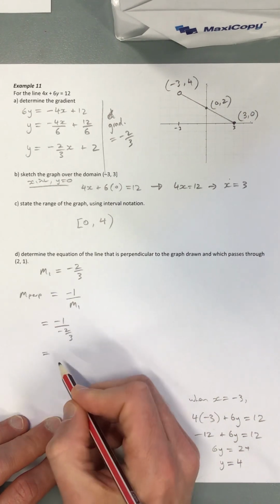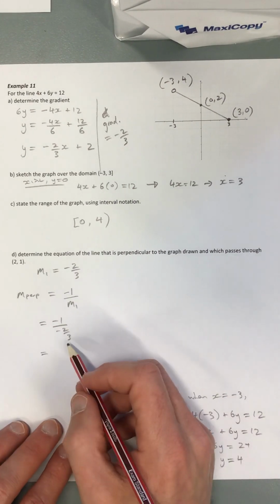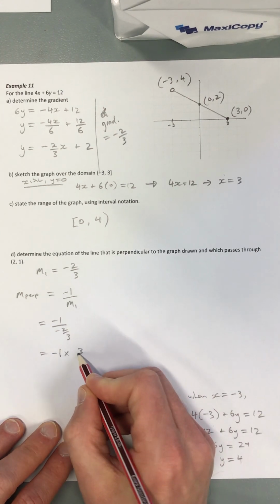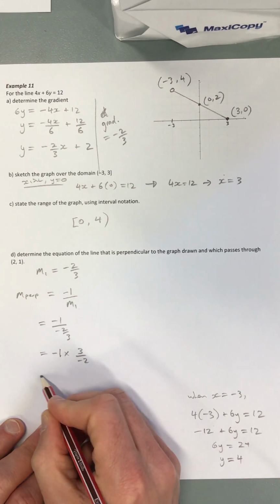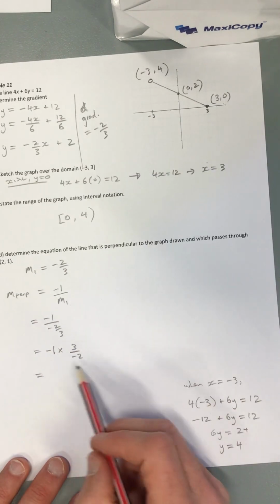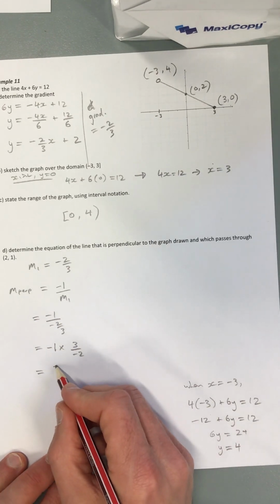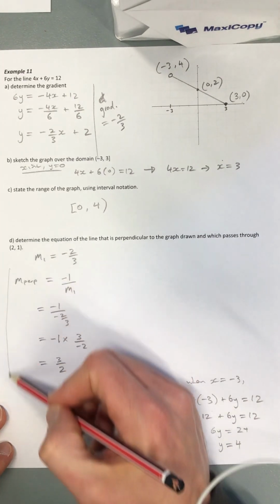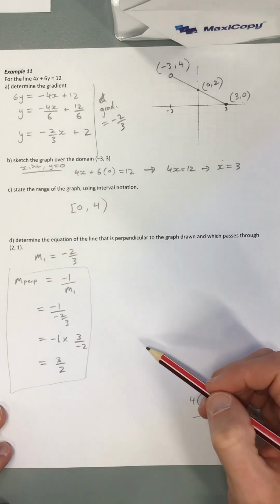-2/3. If you're dividing by a fraction, you can do your keep, change, flip. So -1 times 3 over -2. So that just becomes, our negatives cancel out and we just get 3 on 2 as the perpendicular gradient. So we now have the gradient of our perpendicular line.